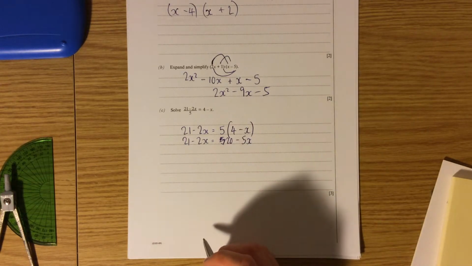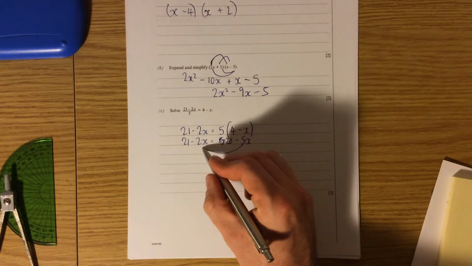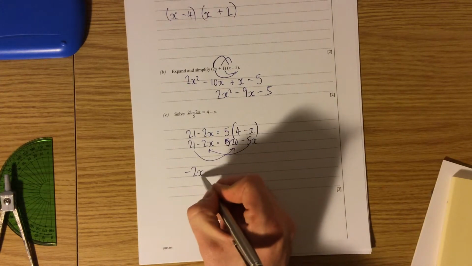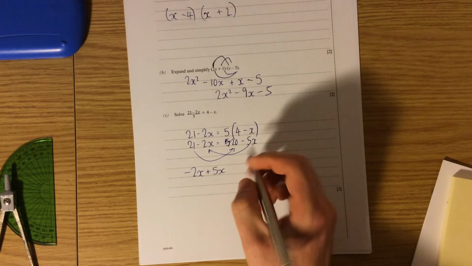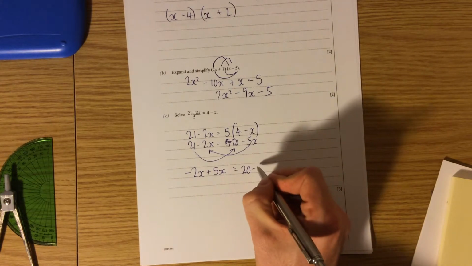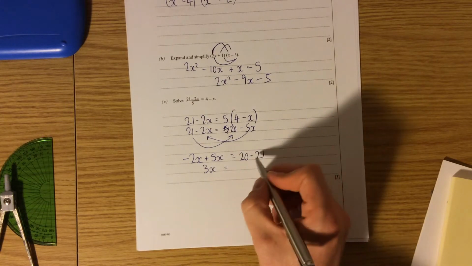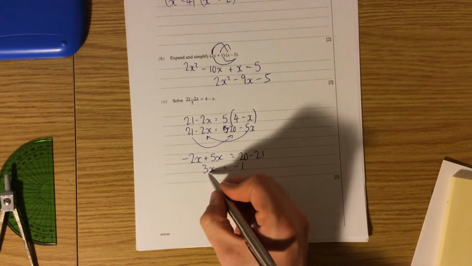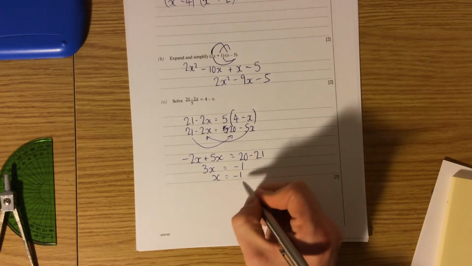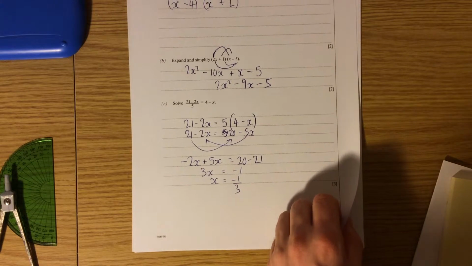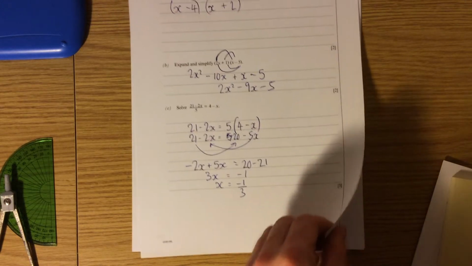Collect the x's on one side and collect the numbers on one side. Take the x's to this side and the numbers to that side. So we're going to have minus 2x plus 5x equals 20 minus 21. 3x equals minus 1. To get rid of the 3, divide, so we get minus a third. There is nothing wrong with having a fraction as an answer to an equation, and there's also nothing wrong with having a negative fraction.